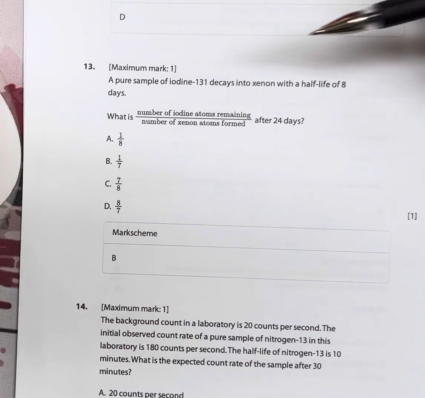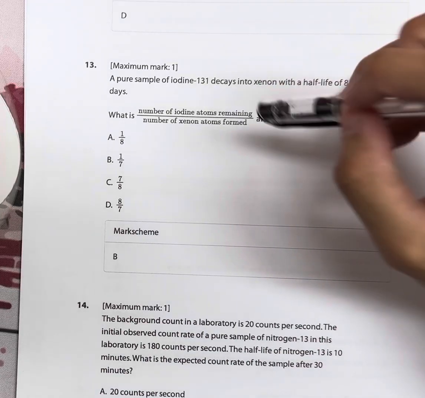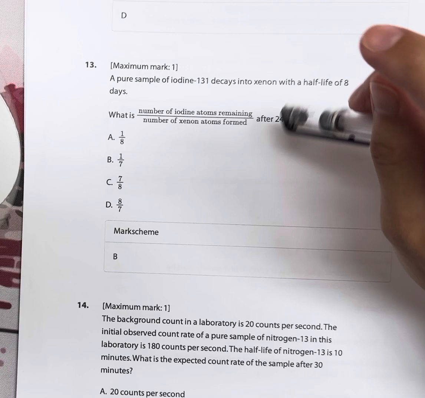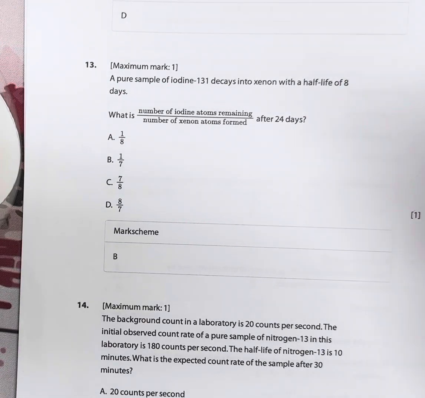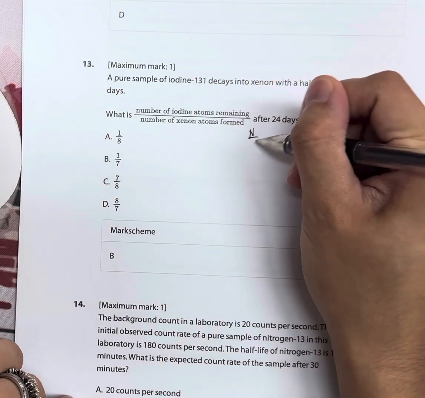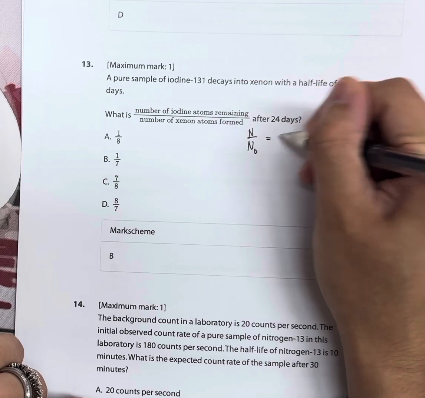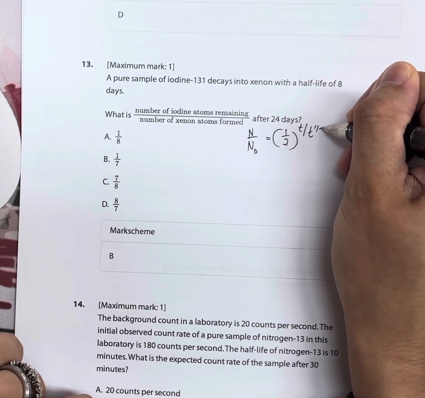Okay, a pure sample of iodine-131 decays into xenon with a half-life of 8 days. What is the ratio of the number of iodine atoms remaining over the number of xenon atoms formed after 24 days? Clearly a problem that deals with half-life. And so, whenever you have a problem like this, the typical formula that you will be using would be N over N naught equals 1/2 raised to t over t to the 1/2.